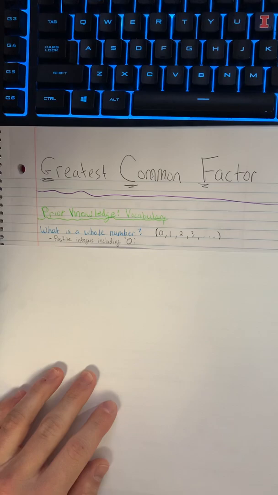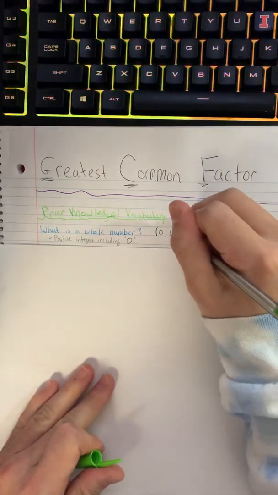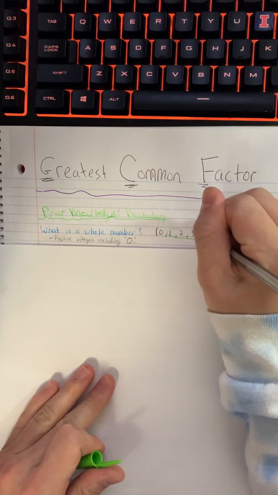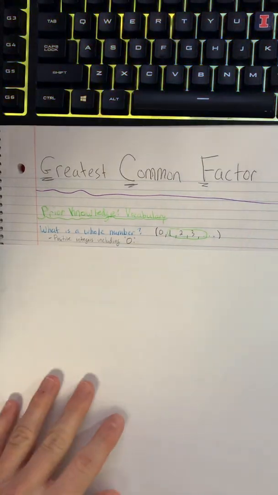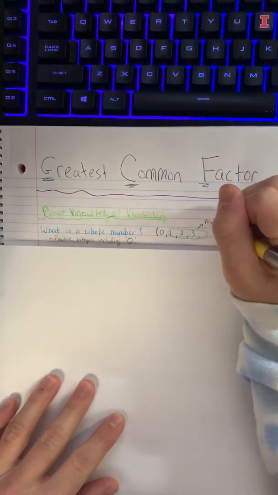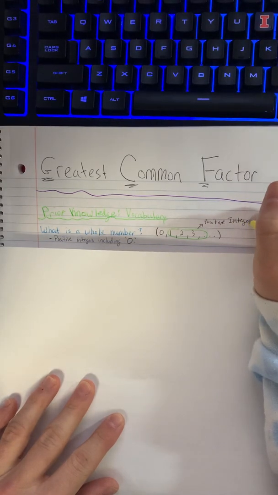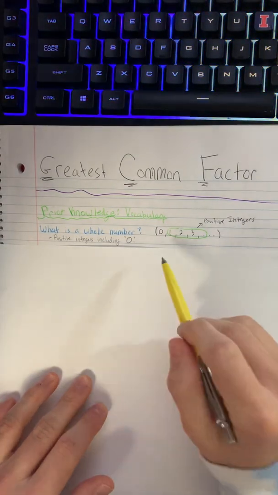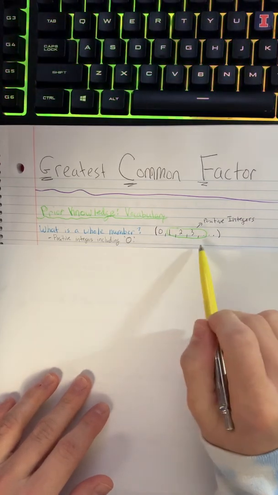My question to you, what do we call just these numbers? Right, just these numbers are our positive integers. But when we include 0, this set is now called our whole numbers.